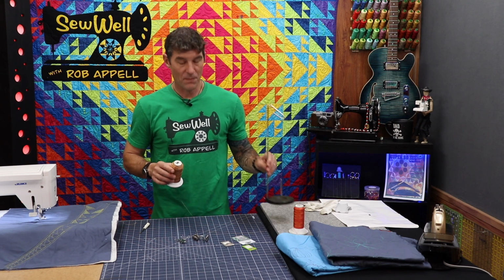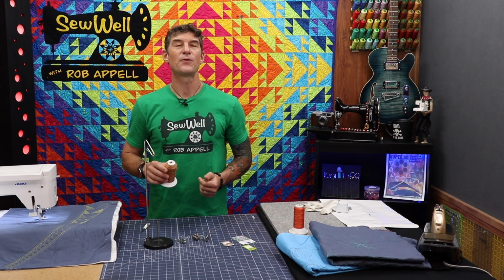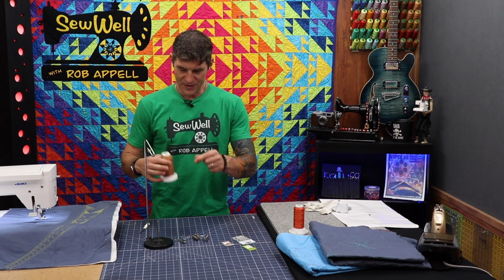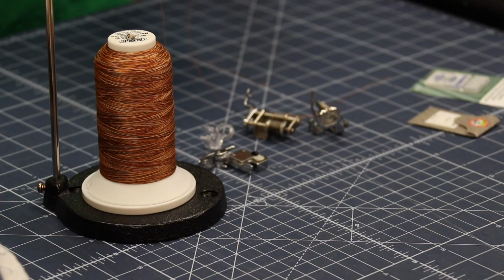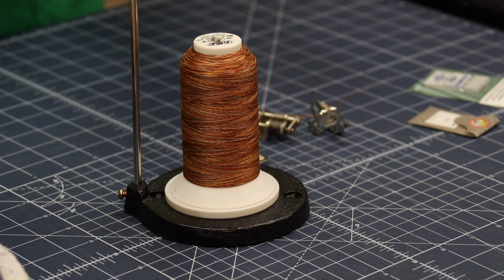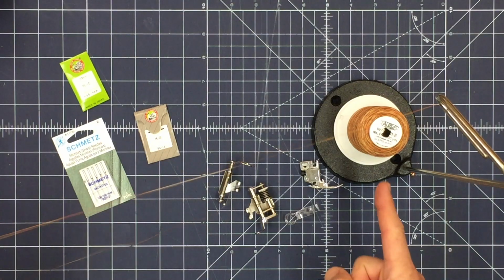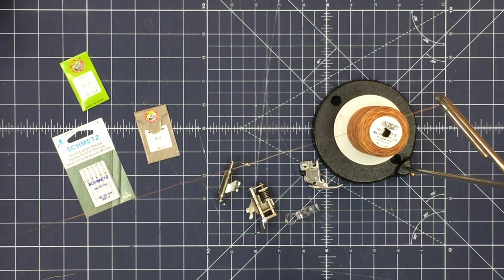Most likely, the best solution, and I recommend one of these for just about everybody, is a wonderful thread tower or thread stand. Something like this is going to allow me to lay any size thread I want behind the machine. The thread's just going to come up and over this loop, so as the thread comes off, the spool itself never has to rotate.